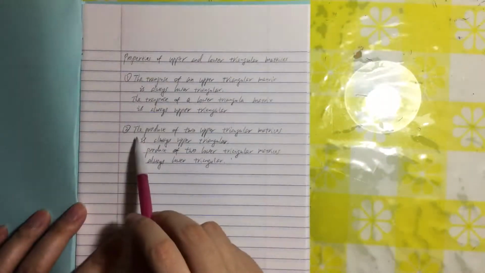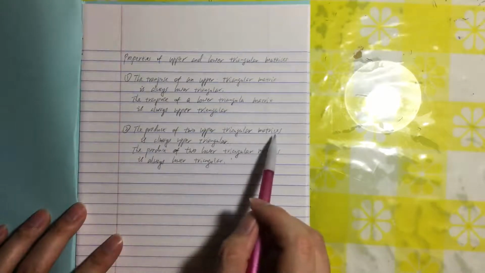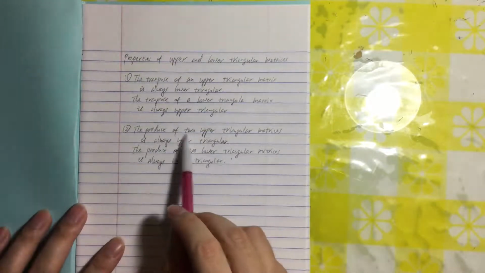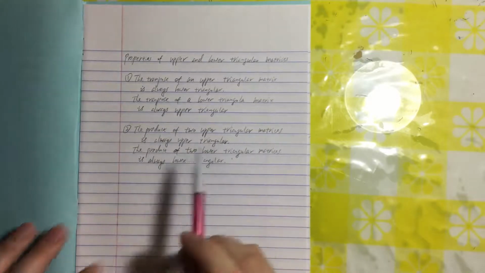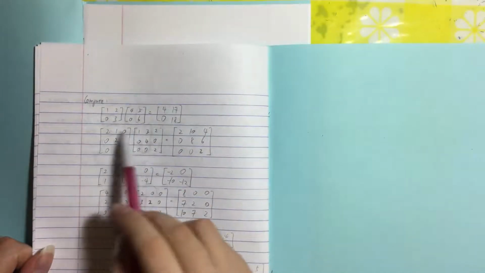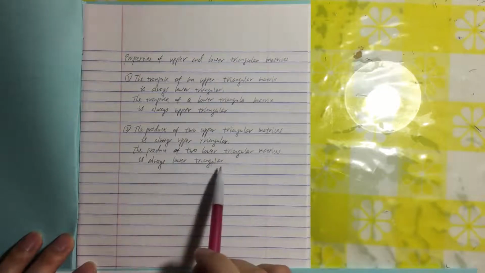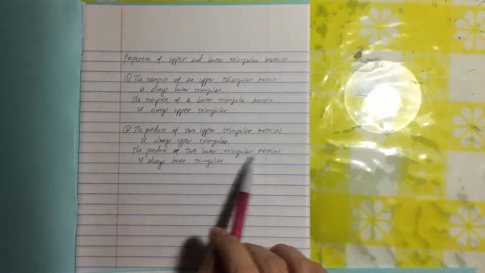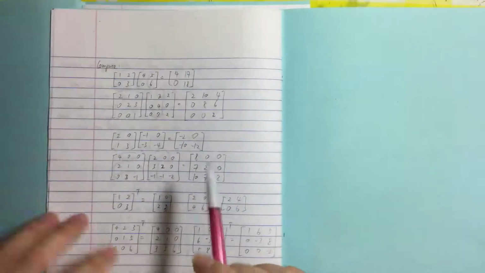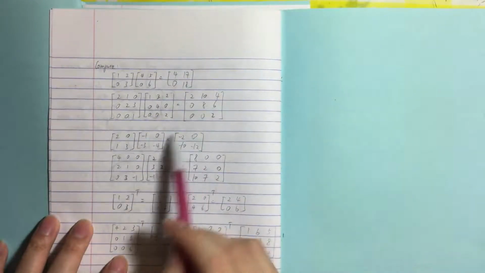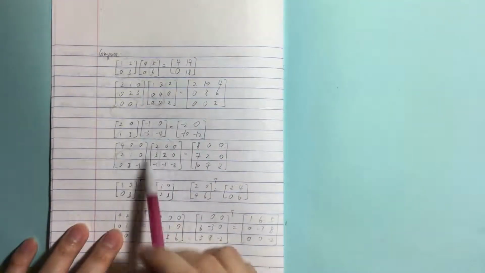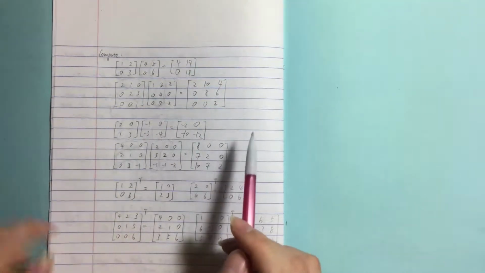Next property. The product of two upper triangular matrices is always upper triangular. And the product of two lower triangular matrices is always lower triangular.